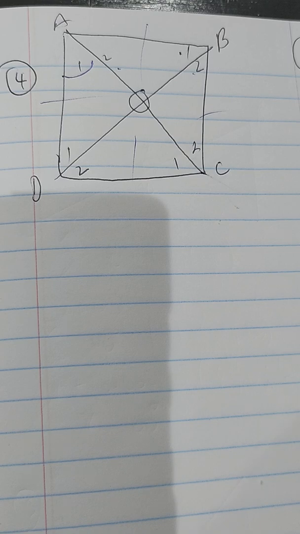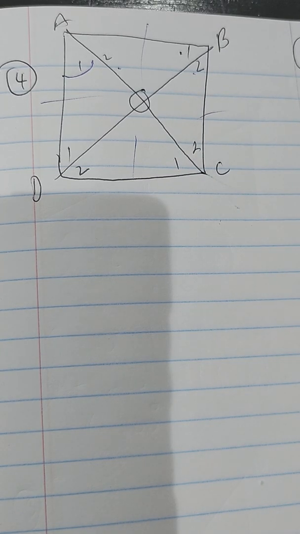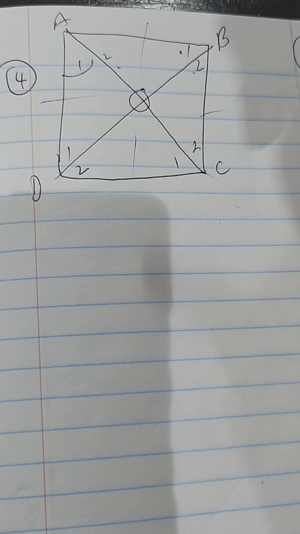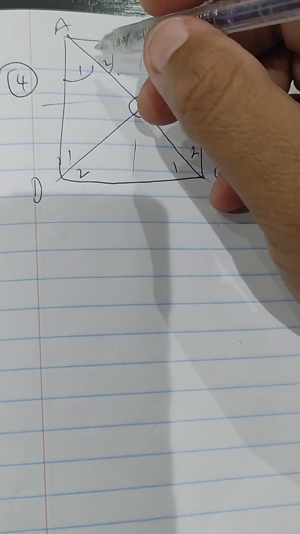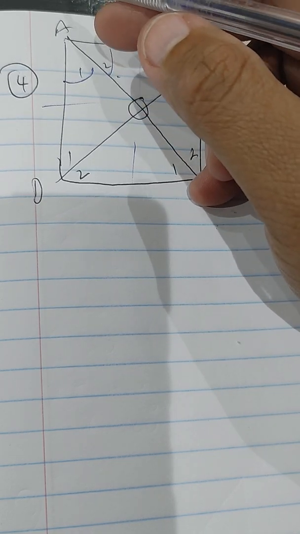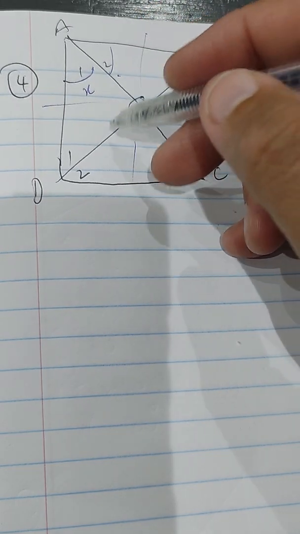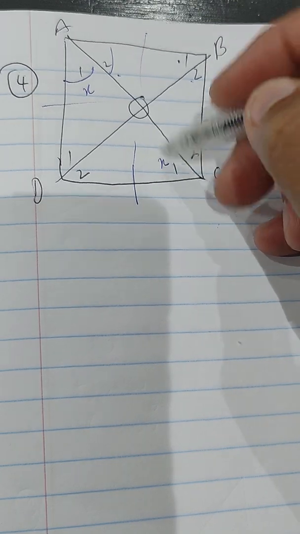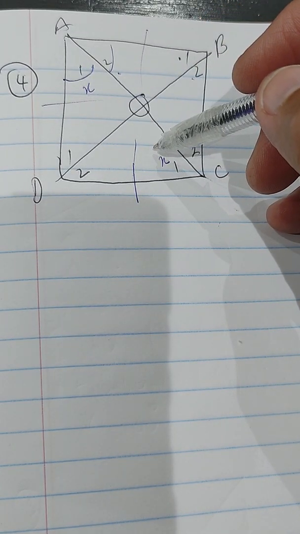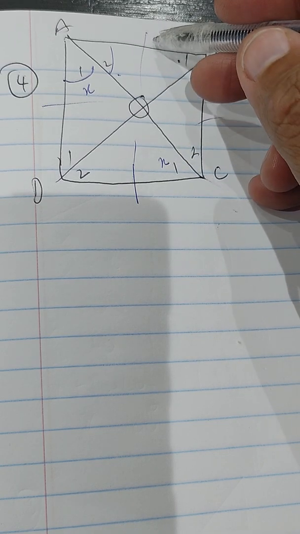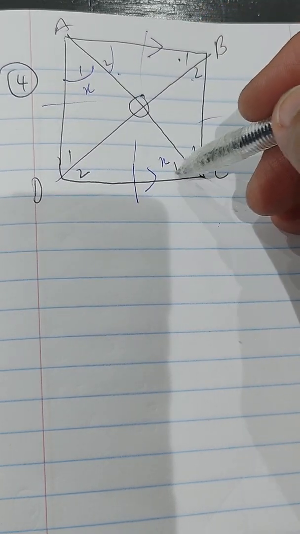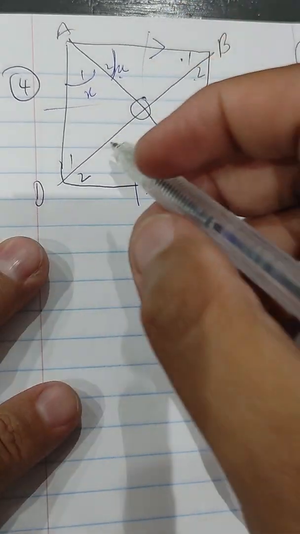So let's say we are oblivious of that fact. How can we prove that angle A1 is equal to A2? We can prove that by going with the fact that if that was x, then this angle here would be x, because angles opposite equal sides. Since that is a square, we know that is parallel, so that's x. So there we have proven that.